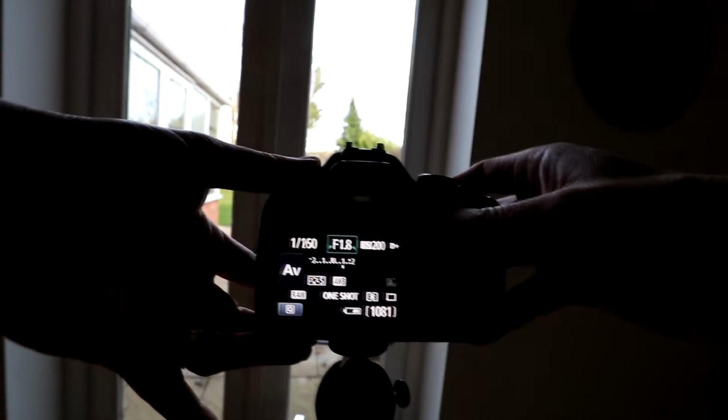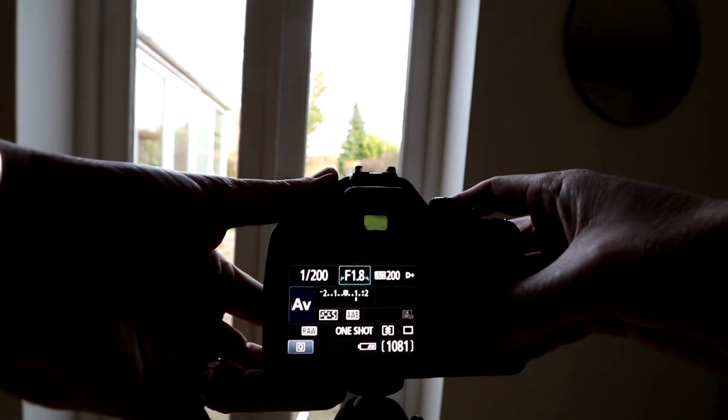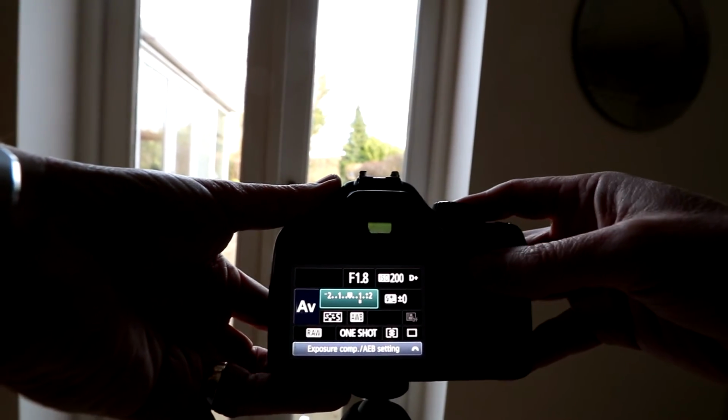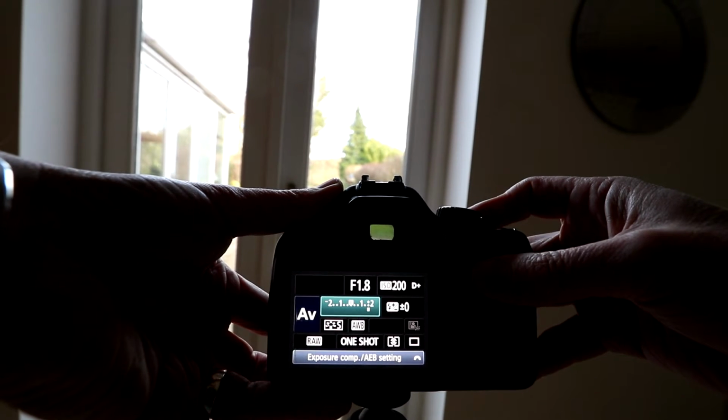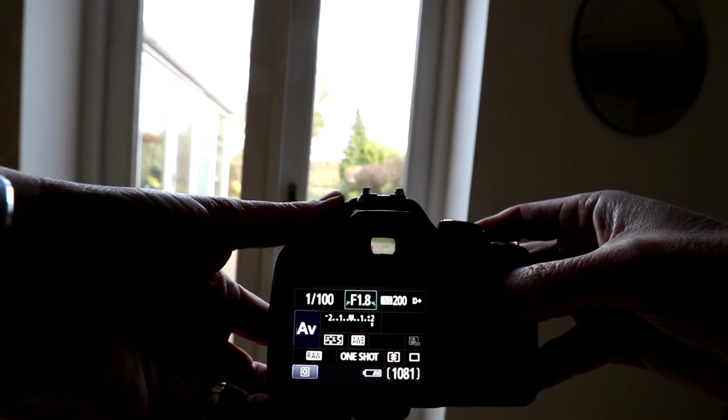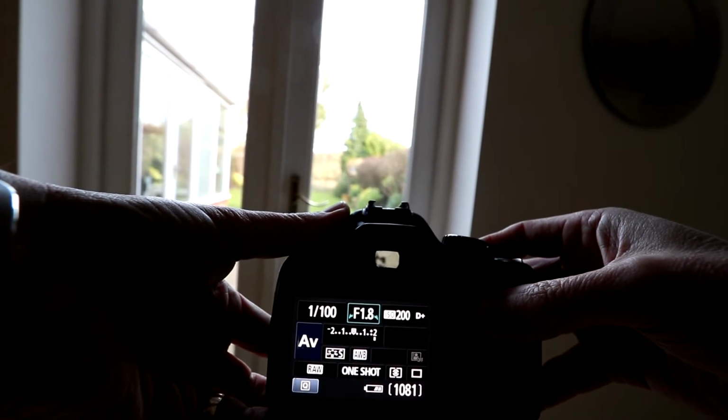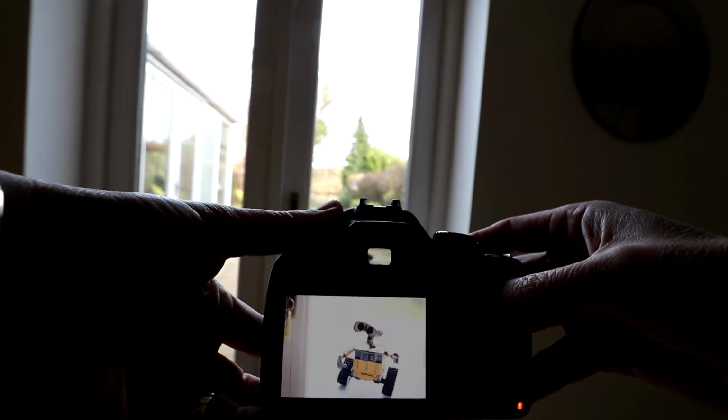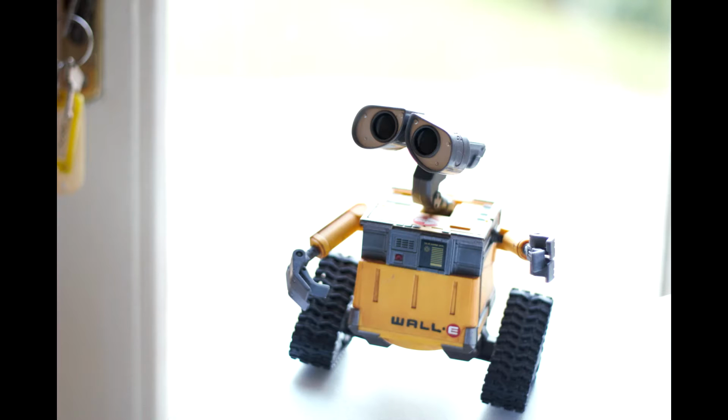I'm just going to step back a little bit and hit the Q button again, rotate the dial, let's put it up to 2 stops. Give it another go. And there we can see that Wally is more or less correctly exposed.